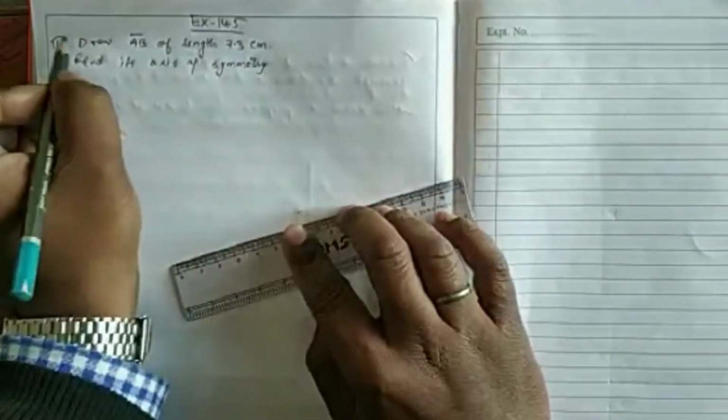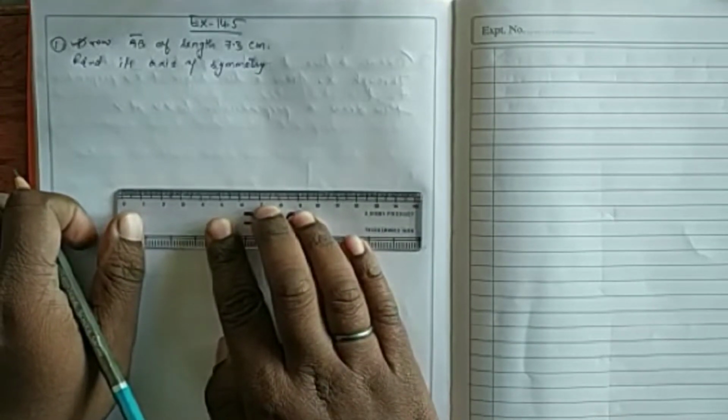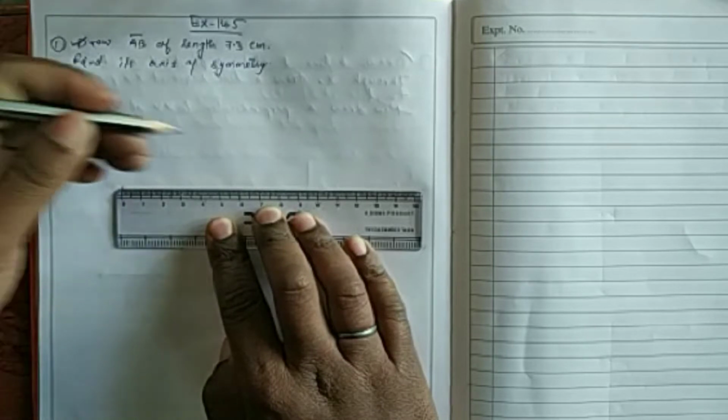You can see what we are going to do. First, you will draw AB. With the help of a ruler, make a line segment AB, which is 7.3 centimeter. Clear? Is this clear? Yes, sir.